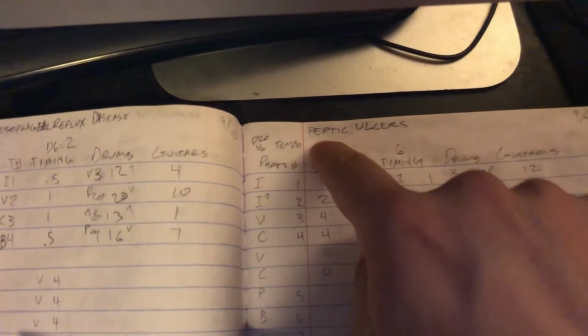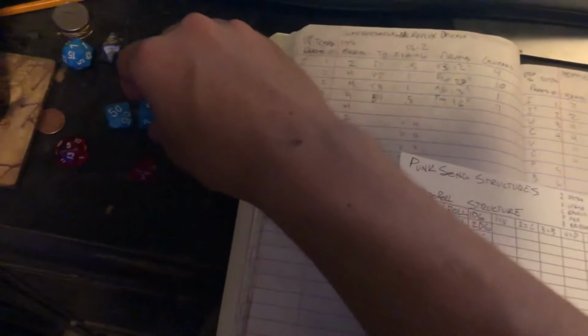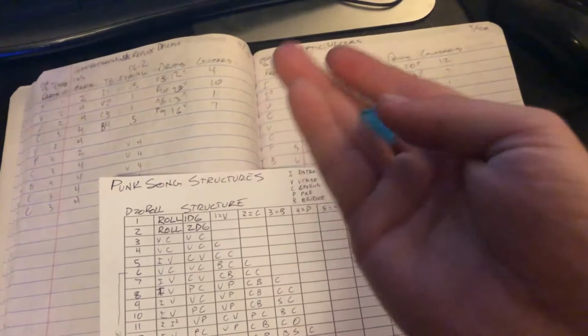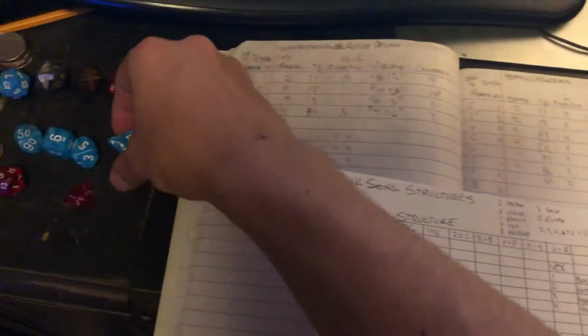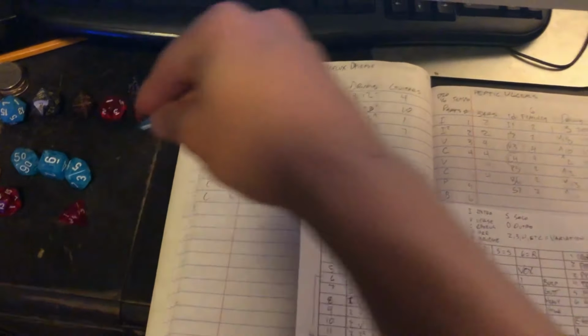Write the tempo up here. Oh my giddy aunt. I didn't write a tempo for that song. I'm going to have to roll that up. All right. And then I roll, oh, I forgot what that.